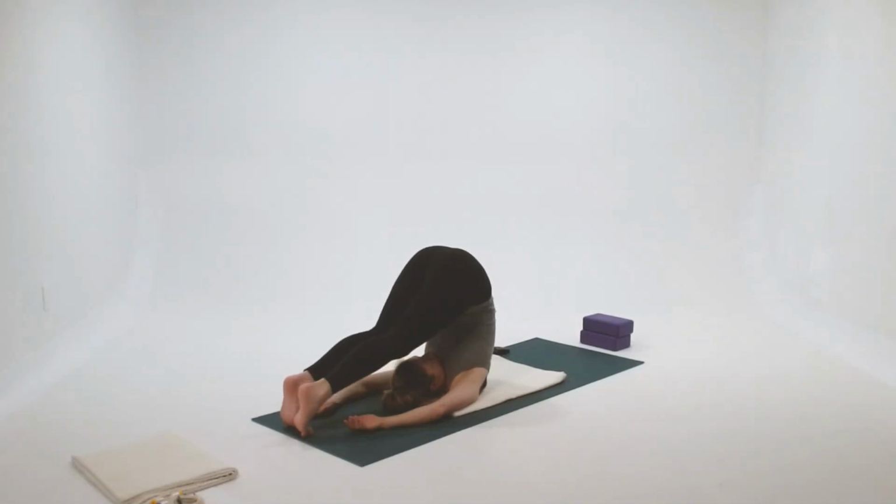And of course, remembering you can come out at any time. And when you do, if you do come out early, just know that it's not early for you and you're honoring your body. And then just hang out with neutral spine.